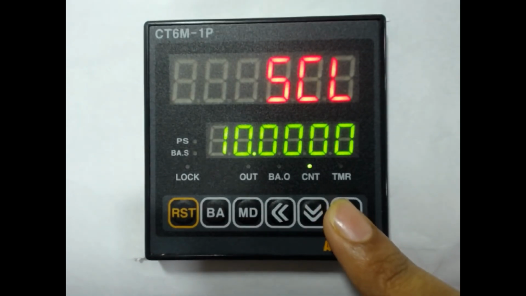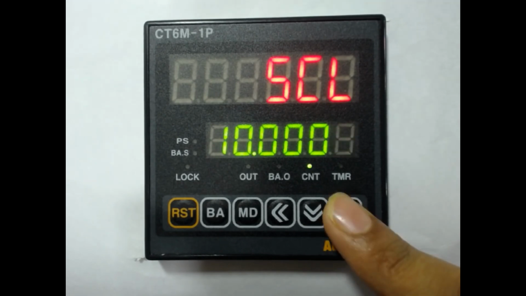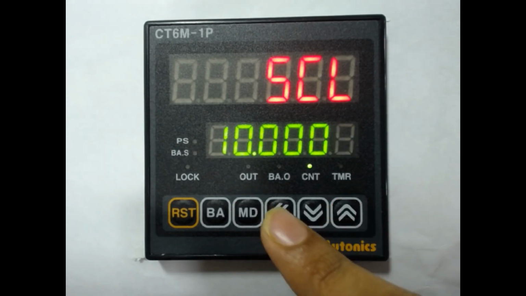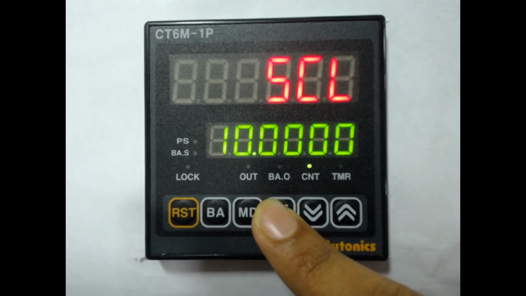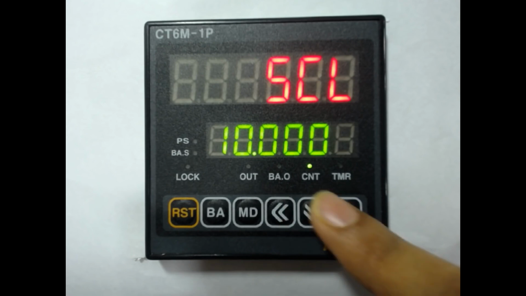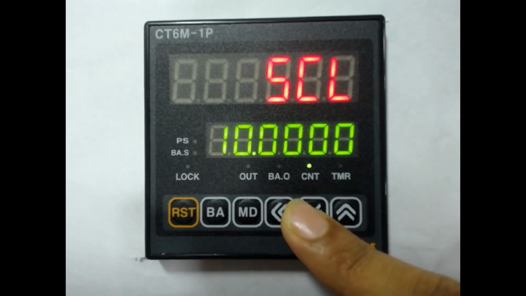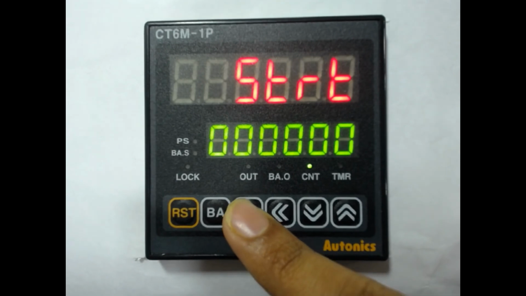This is the scale value, the scaling value which we get after the calculation. For example, there is a length cutting application. For length cutting application, depending upon the input, for example the input is the encoder, the encoder scale value we get by the circumference of the wheel to which the encoder is mounted divided by the PPR. Whatever scale value we get, that we have to put in the SCL value. So we can shift the digits, and we can change the values by up down arrow keys. Then again single press MD button.